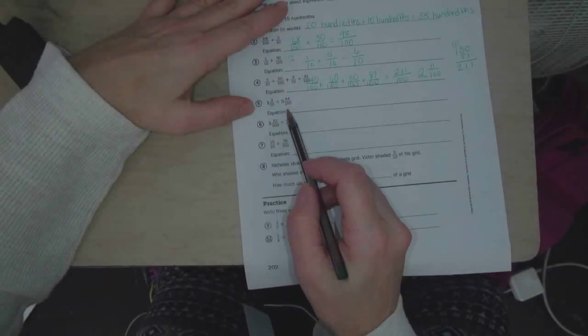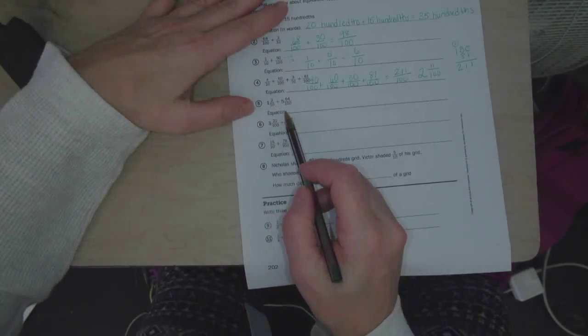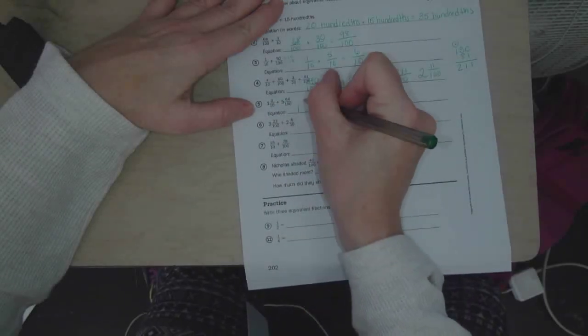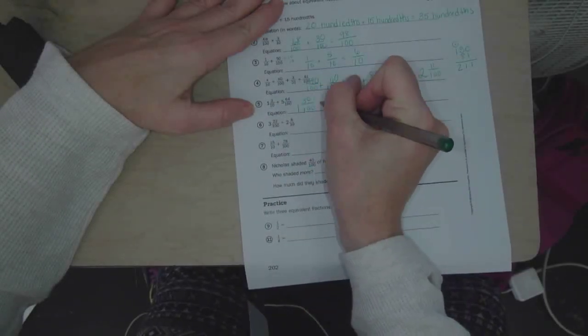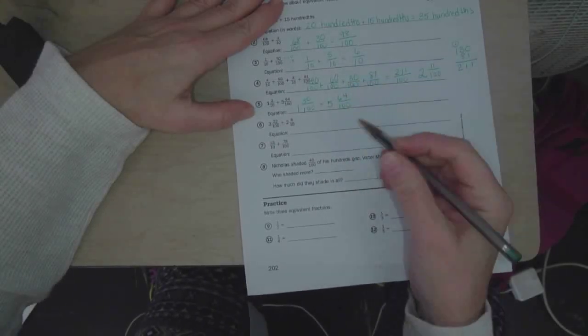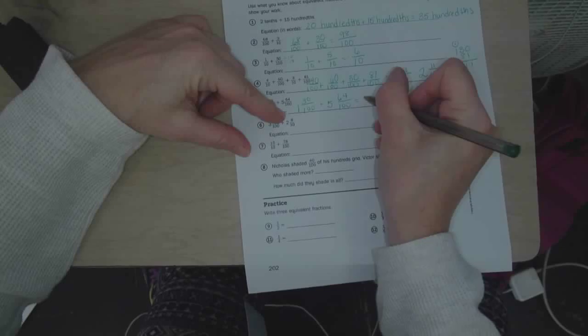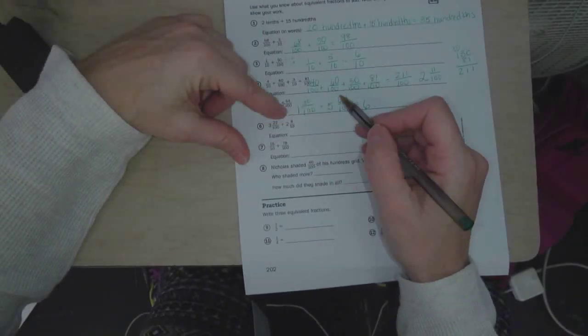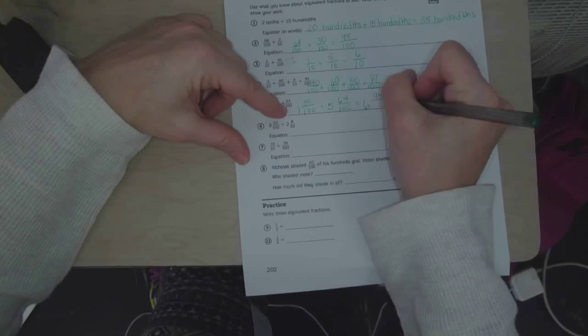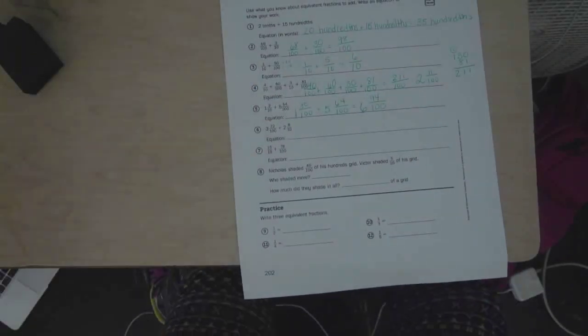1 and 3 tenths plus 5 and 64 hundredths. So let's convert our tenths to hundredths. So 1 and 30 hundredths plus 5 and 64 hundredths. 1 plus 5 is 6. 64 plus 30 is 94 hundredths.